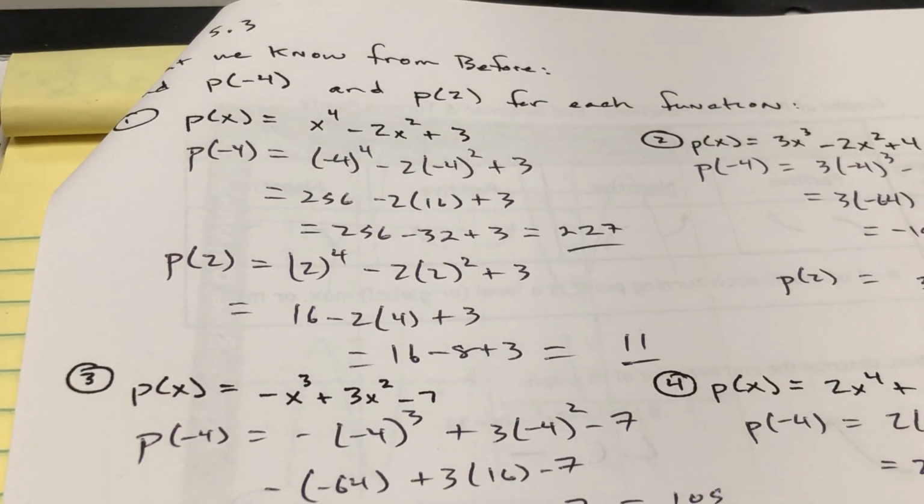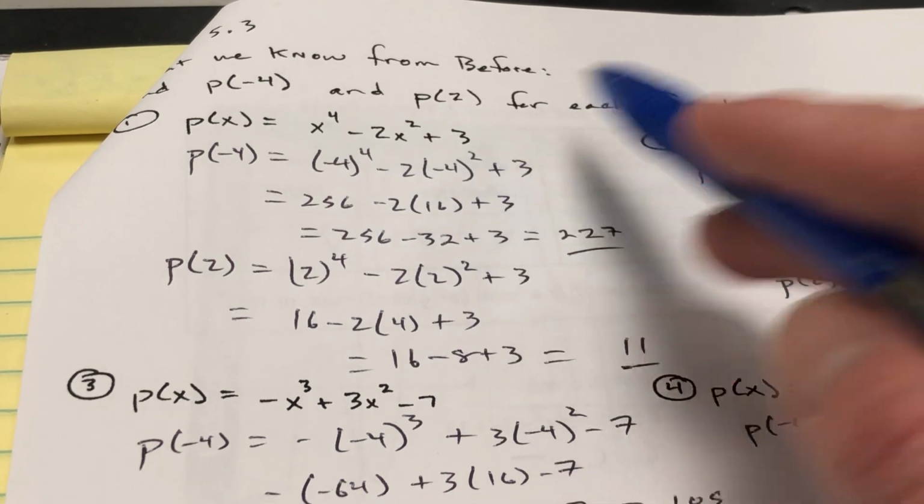So P of negative 4 and P of 2. Hopefully there's no fire alarm. P of negative 4 and P of 2. That's all you're going to do. You're going to plug negative 4 in for x.